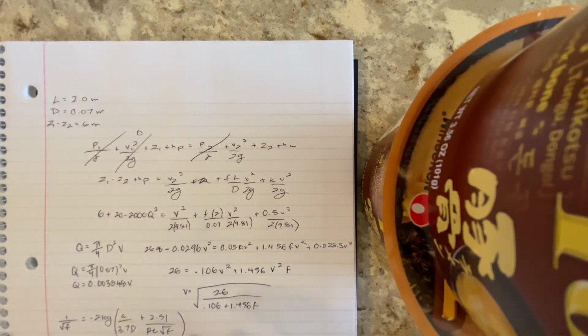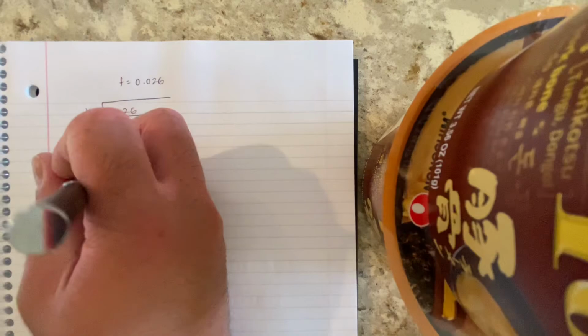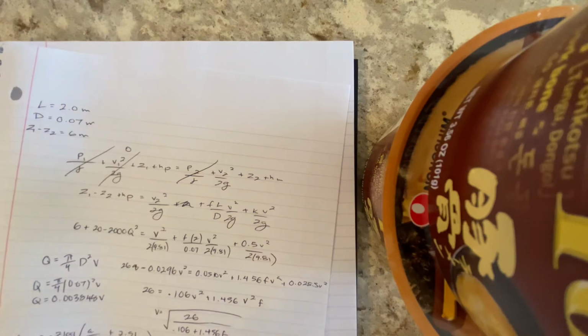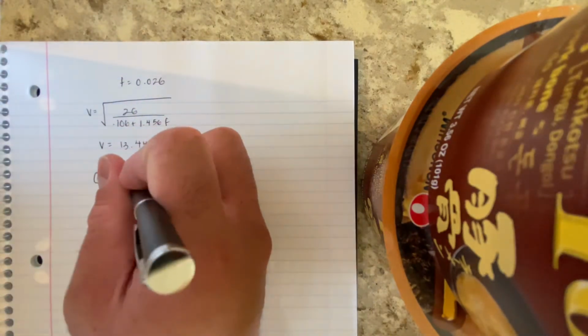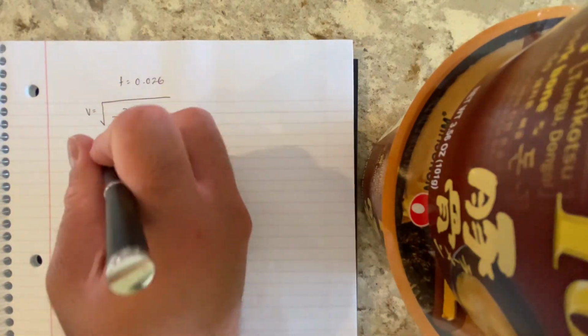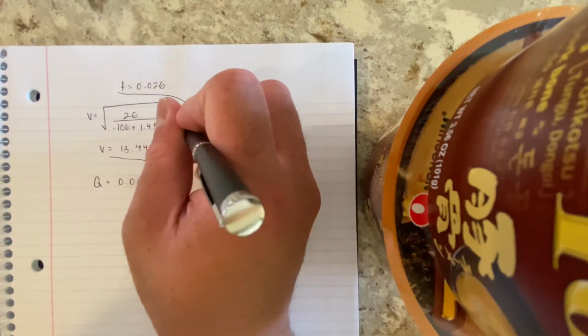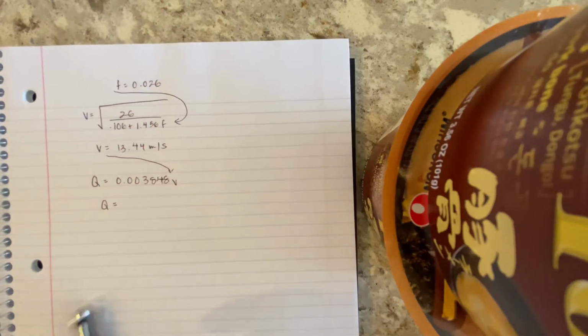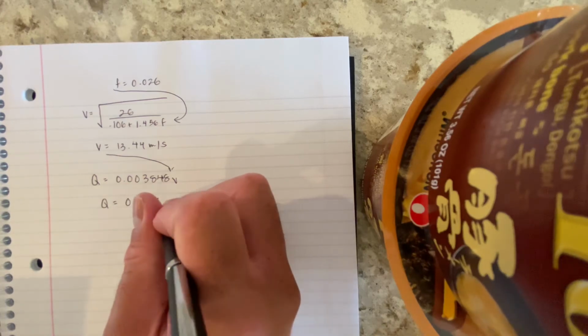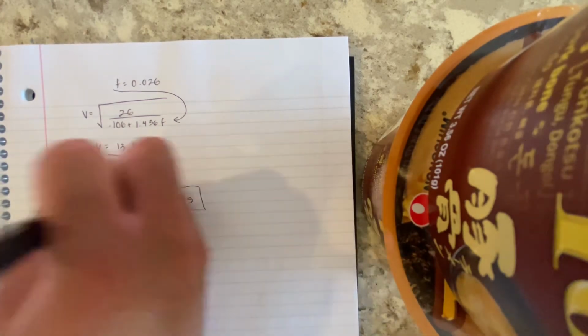Then after that, we would use our V to find our Q, which is part A. Since we solved for Q already, and all we knew is V, it was Q equals 0.003848 V. So then we plug this V into this. Our volumetric flow rate for part A would be 0.003848 times 13.44. Ultimately, our volumetric flow would be 0.0517 meters cubed per second. So that's part A.